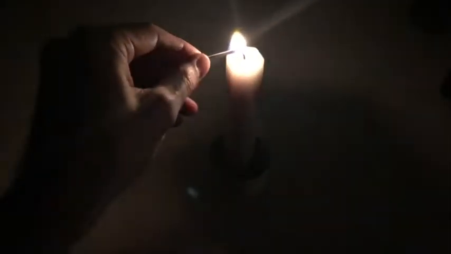All right, so I got something cool right here. I know you can't see it, but I got a candle on my drawing table. I'm gonna light a match right here and get this started. So when we talk about light sources, we are talking about where the light is coming from and what kind of shadow that is going to cast and how we're going to draw that shadow.